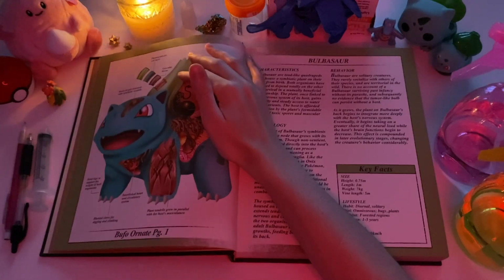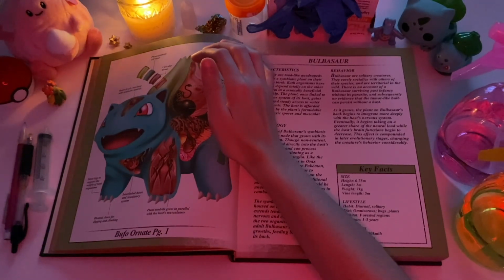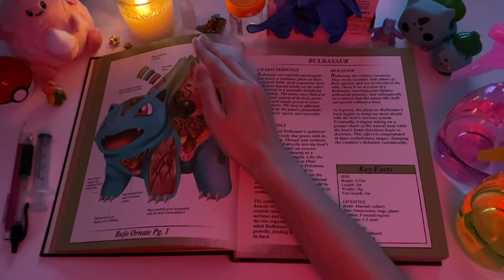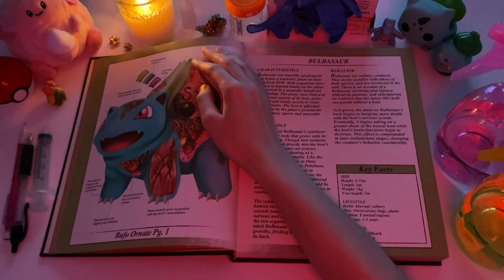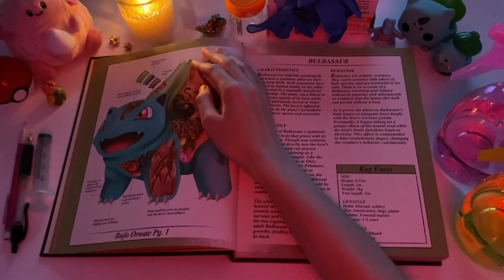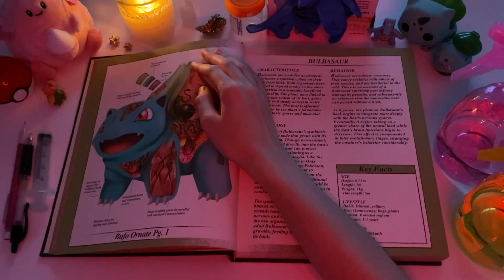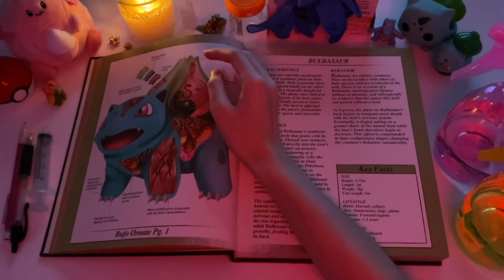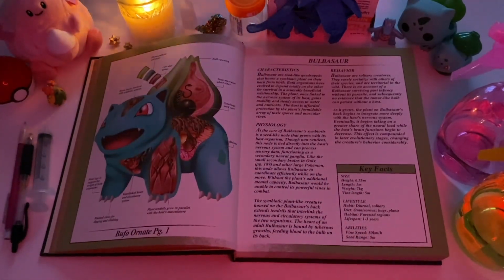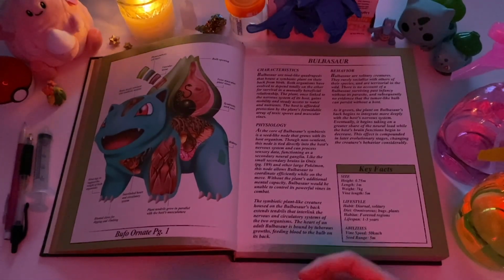A very interesting anatomical feature of Bulbasaur is how it mimics plant life through its bulb. And truly, the bulb part of Bulbasaur is a plant in some sense, but it works with the organism to become more Pokemon.